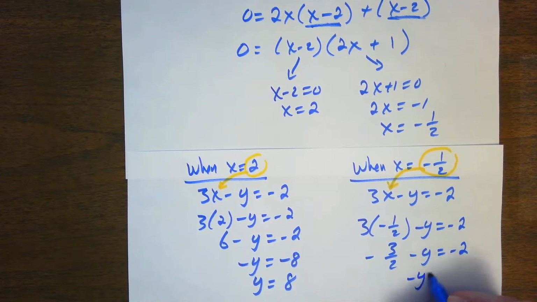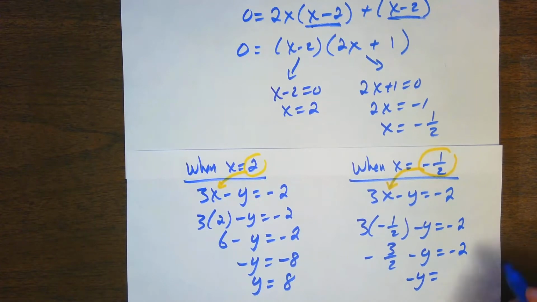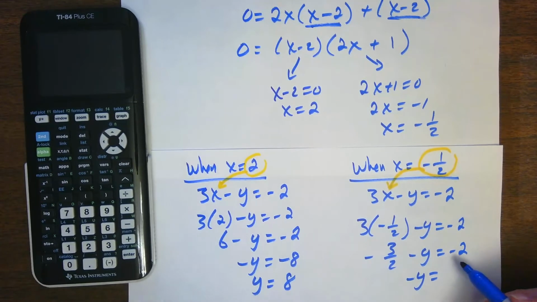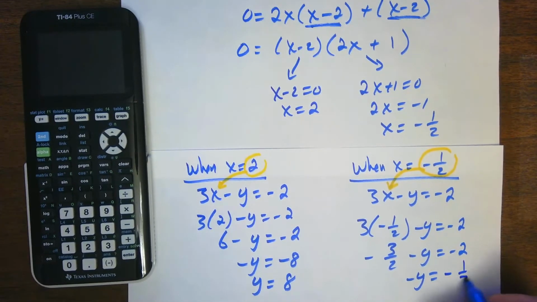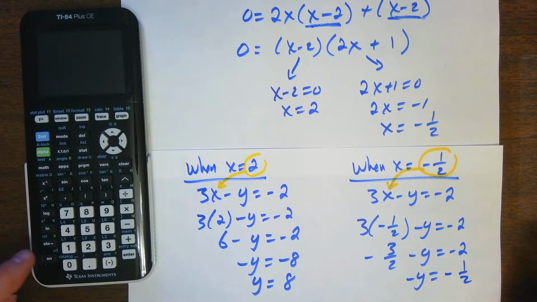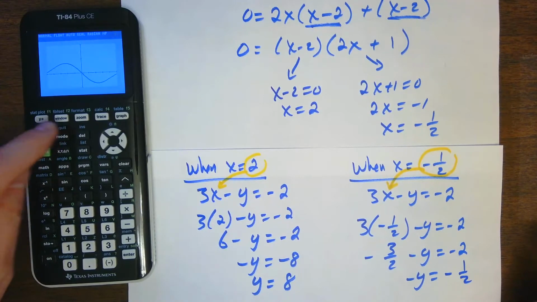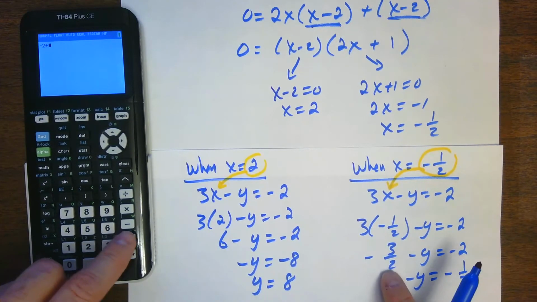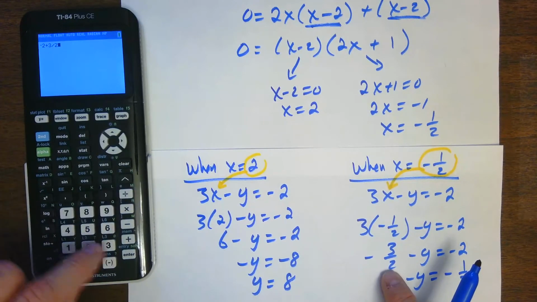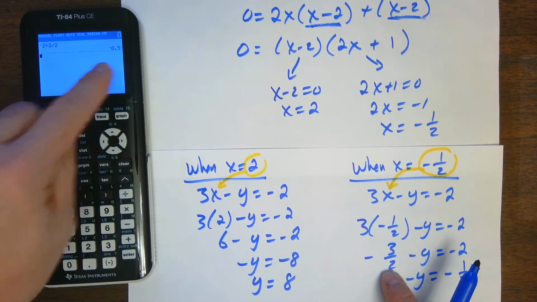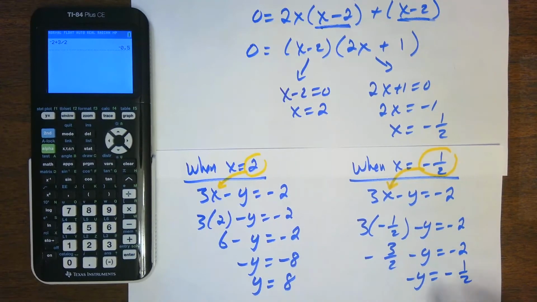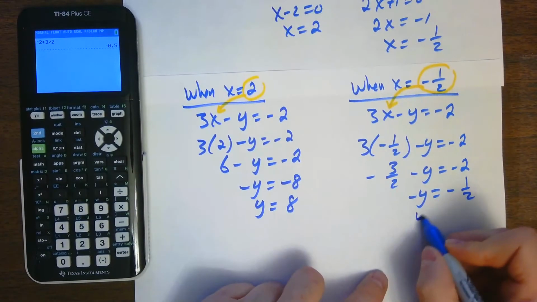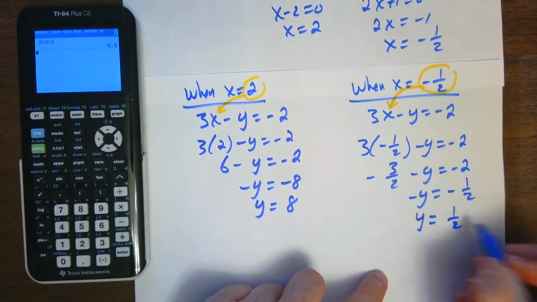Add 3/2 to both sides. What is negative 2 plus 3/2? We should know that it's negative 1/2, but if we don't, we can look at the calculator here. So let's see, I've got negative 2 plus 3/2, negative 0.5, or negative 1/2, divide, and oops, I'm off the screen, aren't I? And I get y equals positive 1/2.